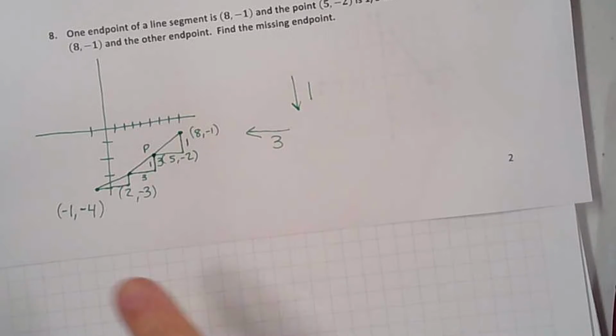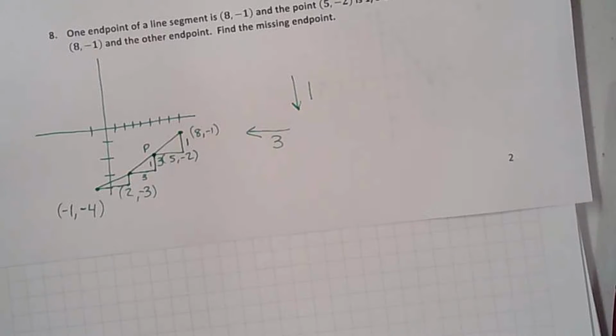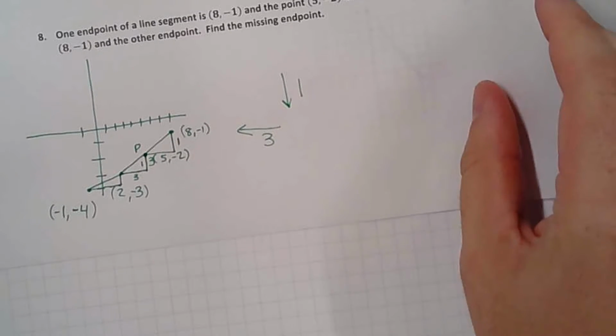Did anybody get this last one? -1, -4 was the endpoint? No? It's okay, that was for self-development. Yeah? You got it? How'd you do it, cheater? Nice job. She did it my way. Yay. I did it my way. Anybody name the artist of My Way? Frank Sinatra. All right.